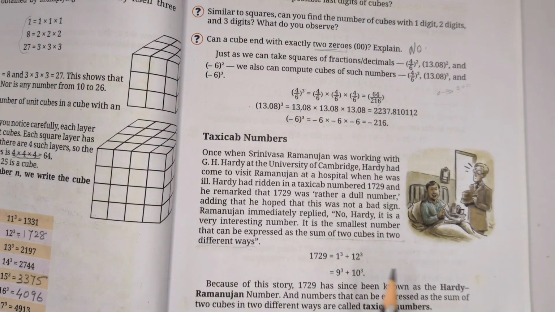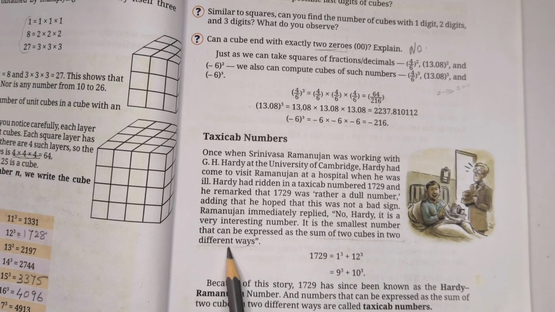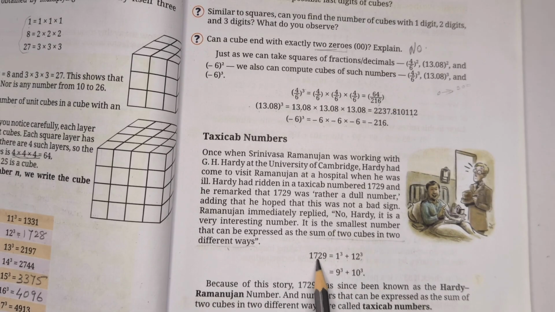Now, taxicab numbers. If a number can be written as the sum of two cubes in two different ways, we can say that is a taxicab number. It's called that way. Here, 1729 we can write as 1 cube plus 12 cube. The same number we can write in another method: 9 cube plus 10 cube. So these are two cubes in two different ways. Sum of two cubes in two different ways are called taxicab numbers.